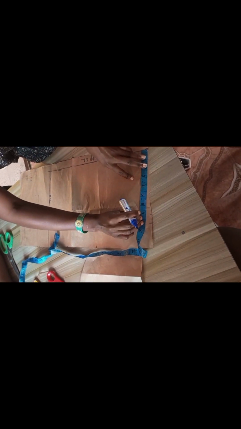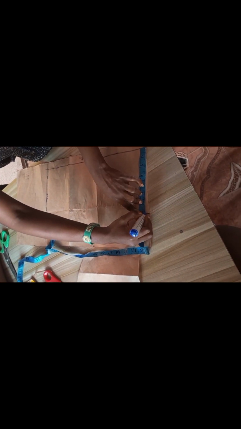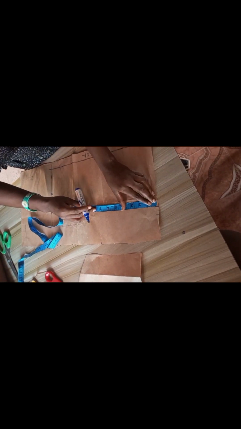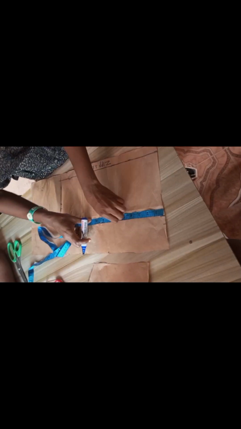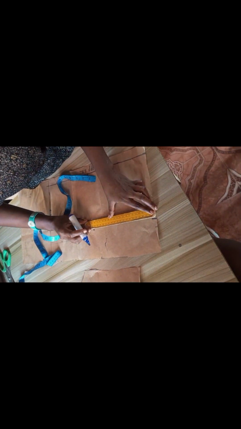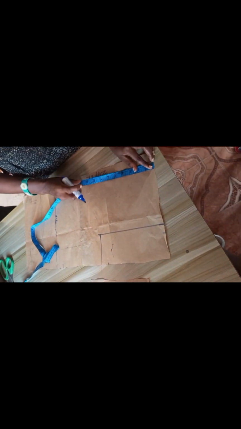So after that, we are going to take our shoulder measurement. Remember, our shoulder is 14 inches, and when we divide it by 2, it gives us 7 inches. So from there, we mark down 8 inches for our armhole line. Then we'll use our ruler to connect the 2 lines together. So after that, we'll extend our armhole line.